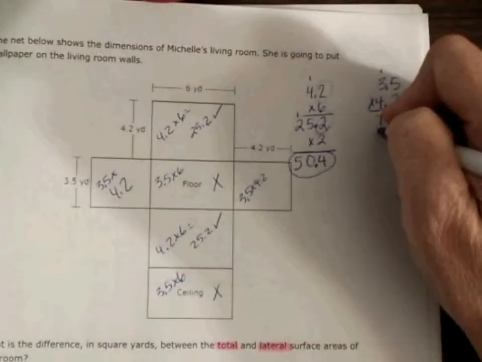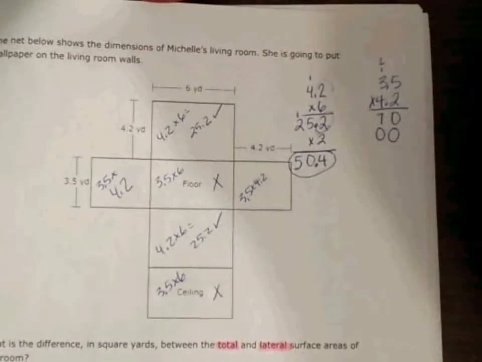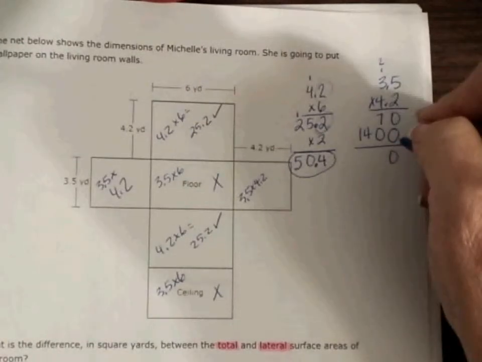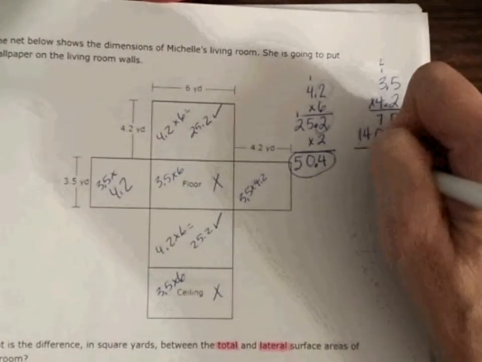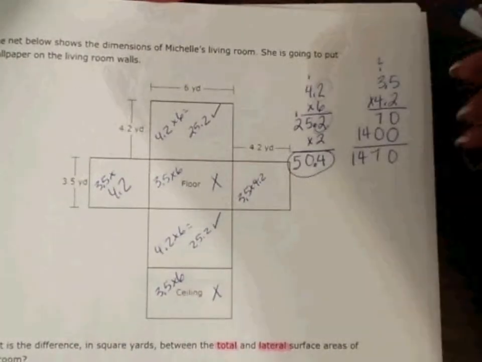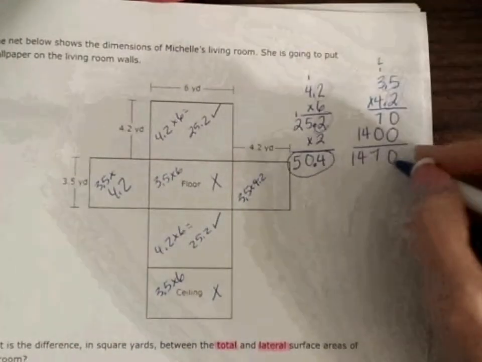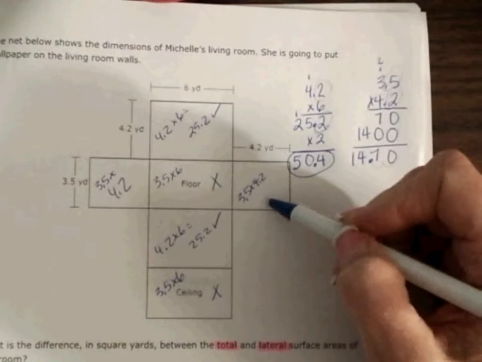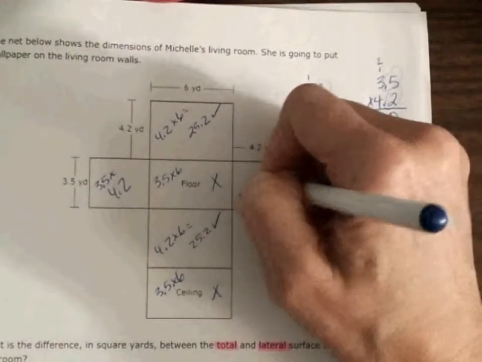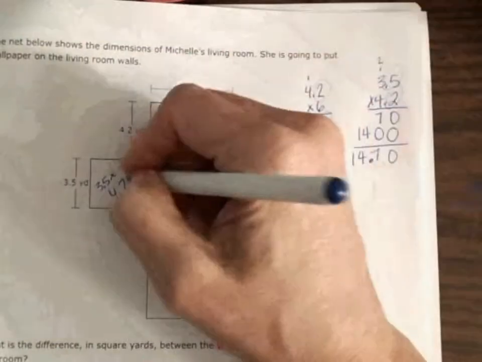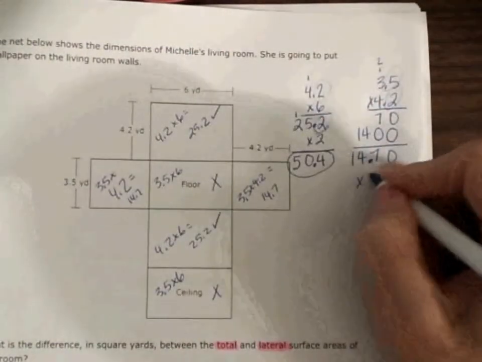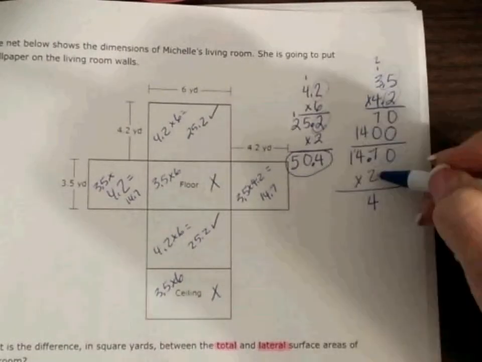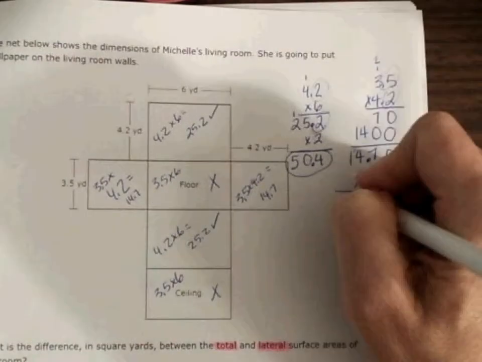Count my decimals. I have two numbers behind decimals, 1, 2. So this is 14.7. I have two of those, so I'm going to multiply by 2. I don't have to multiply the 0. 2 times 7 is 14. Carry my 1, plus 1 is 2. I only have one decimal. So these two walls are 29.4. I circle those to signify I'm going to need that number later.